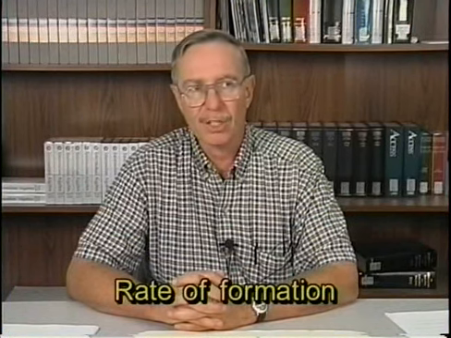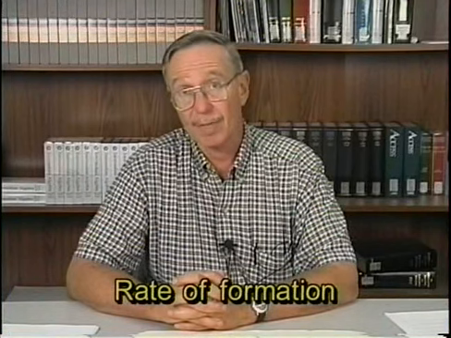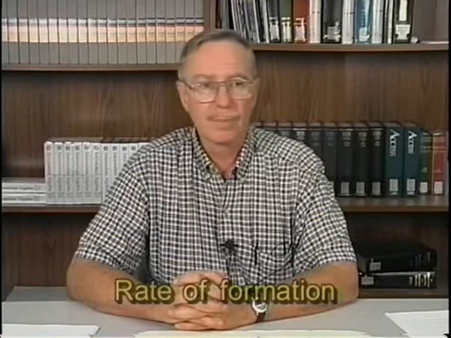Now, rate of formation is very dependent upon the climate of that particular area. If you have a lot of temperature extremes, high moisture environment, we expect that rate of formation to be much more rapid than we would underneath a much drier type of climate, where we lack the precipitation to promote these decomposition and chemical weathering responses in the soil.